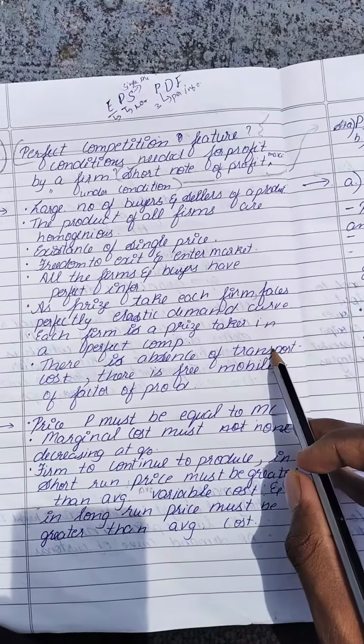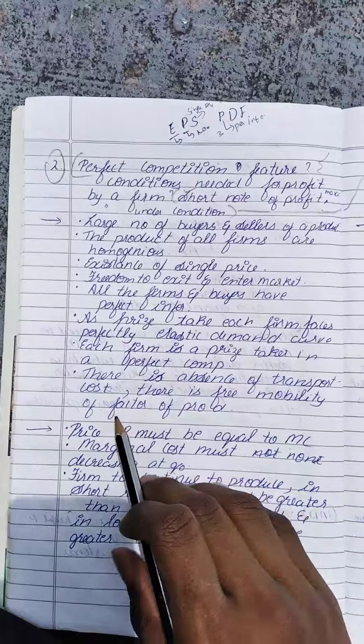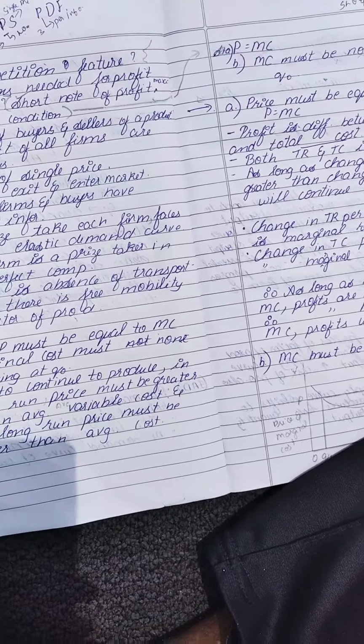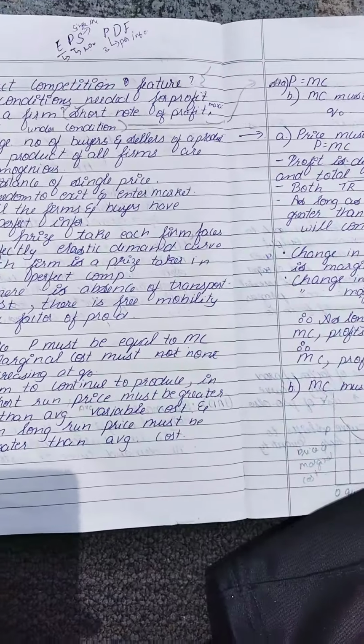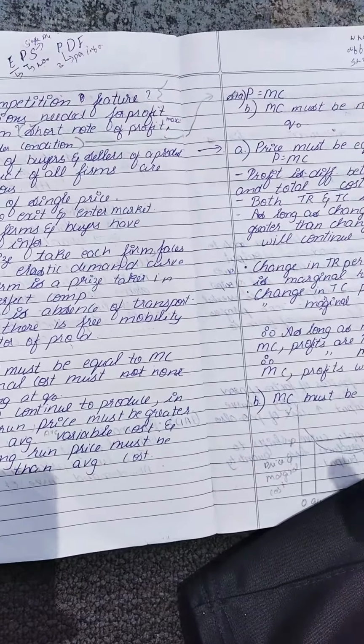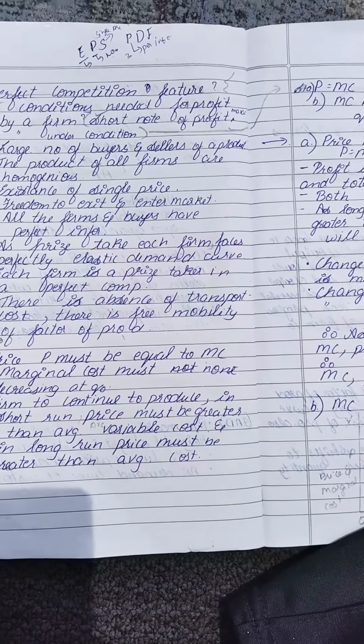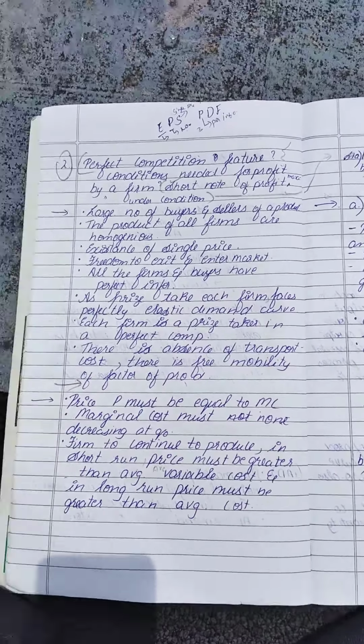There is an absence of transportation cost, and there is free mobility of factors of production. See, there is an absence of transportation cost, because why? Because there is free mobility of factors of production. The factors of production are very mobile. That's the reason there is an absence of transportation cost.